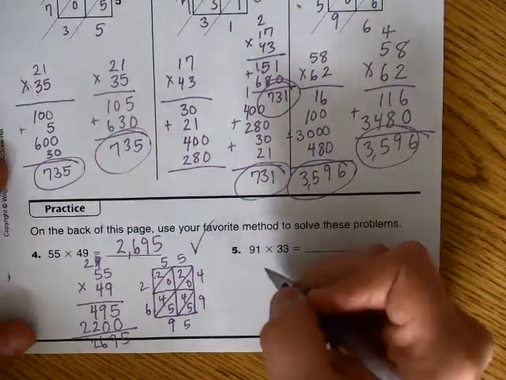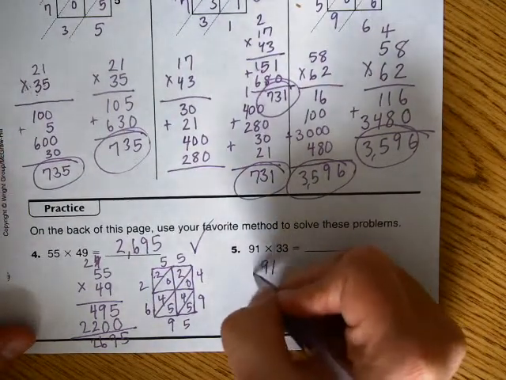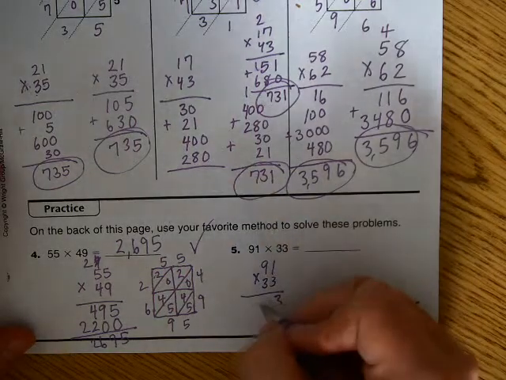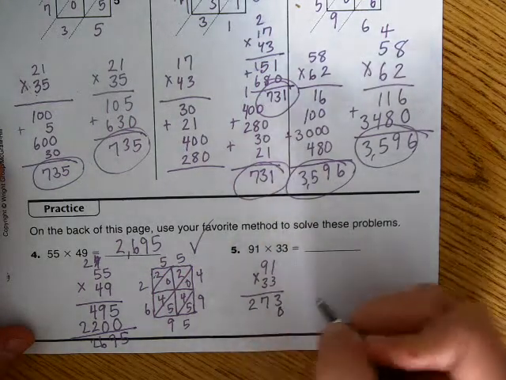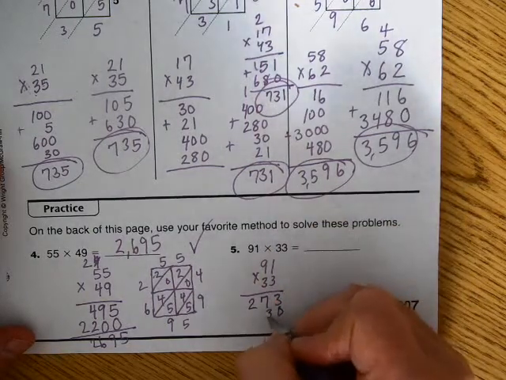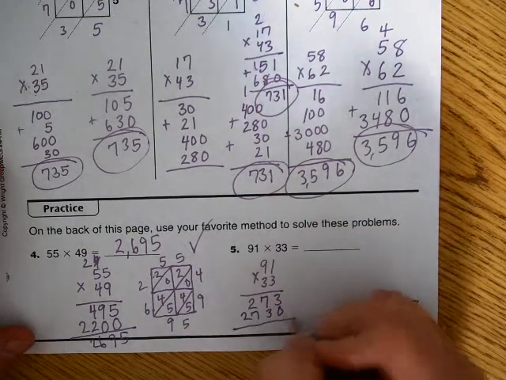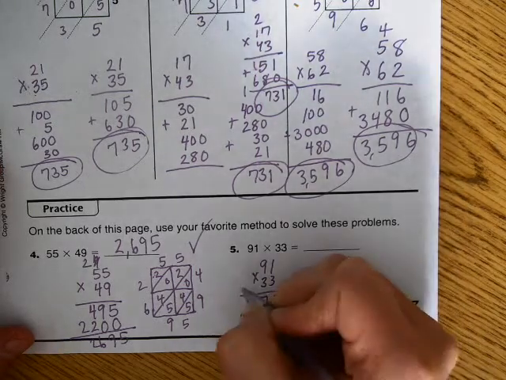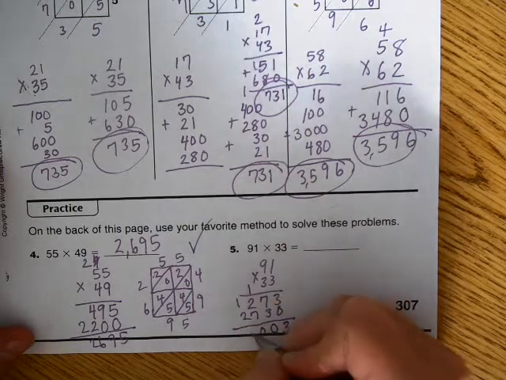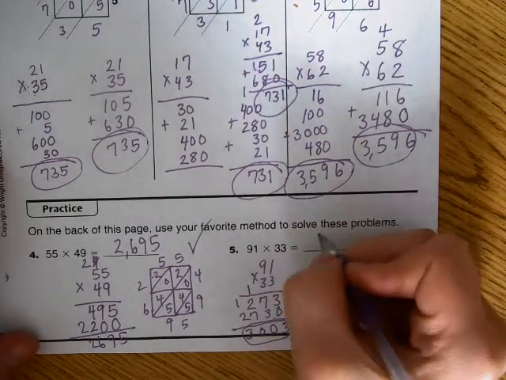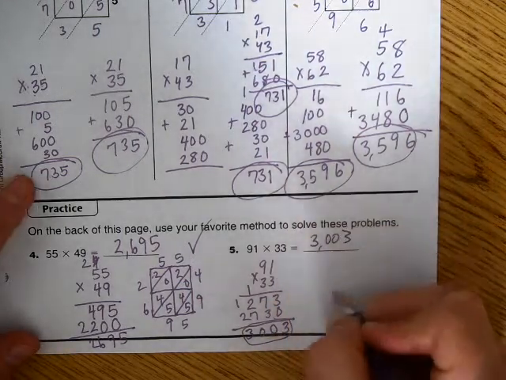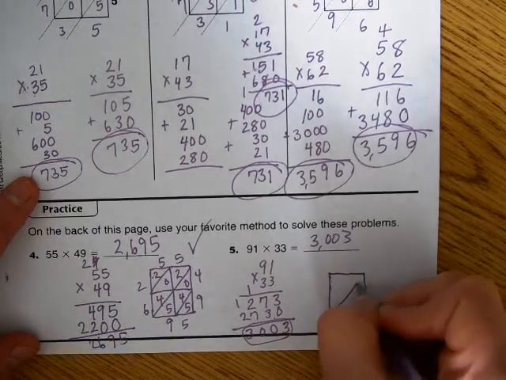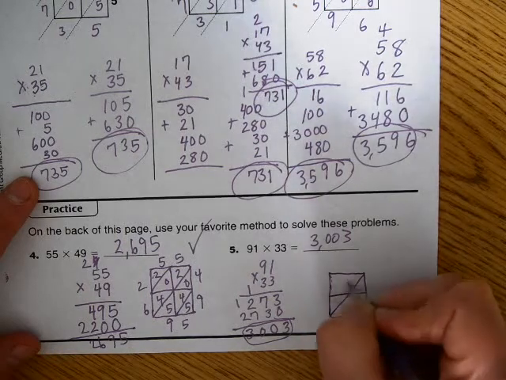The next one, 91 times 33. 1 times 33. 3 times 1 is 3. 3 times 9 is 27. 0. And again, 3, 7, 2 should be the same numbers, except shifted over. And we add these up. 0, carry the 1. 0, carry the 1. 3,003 should be the answer. What we'll do is we'll put this in a lattice. Okay, and then we'll see what we get for an answer in this lattice here.